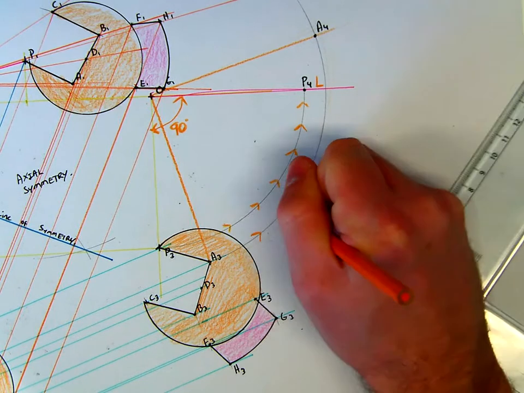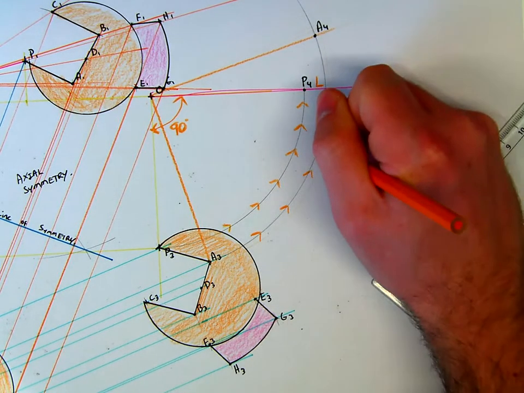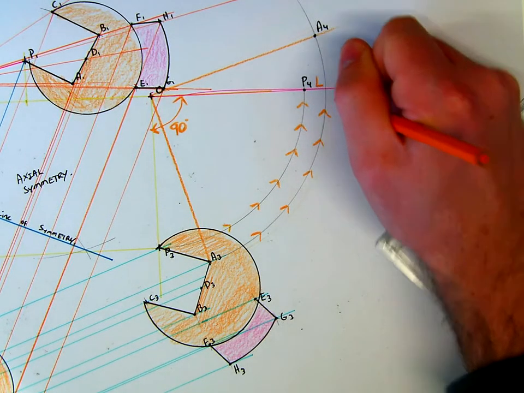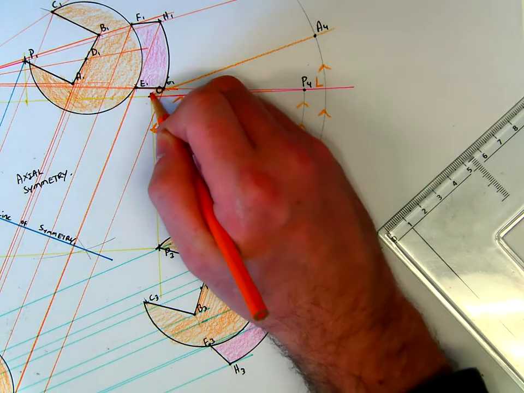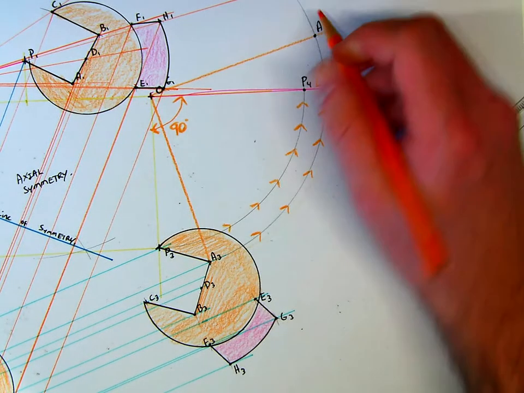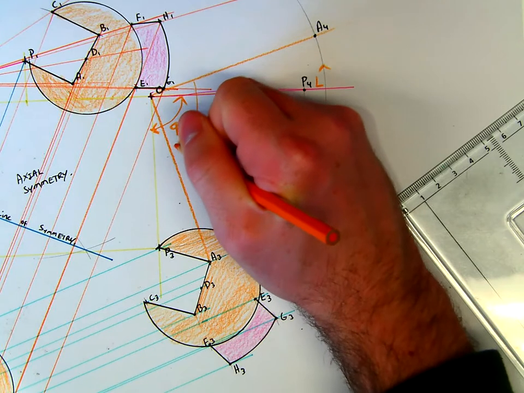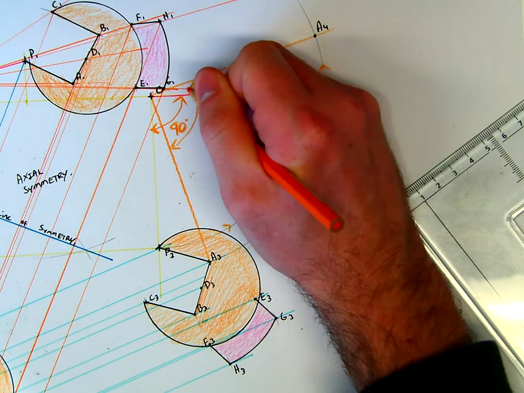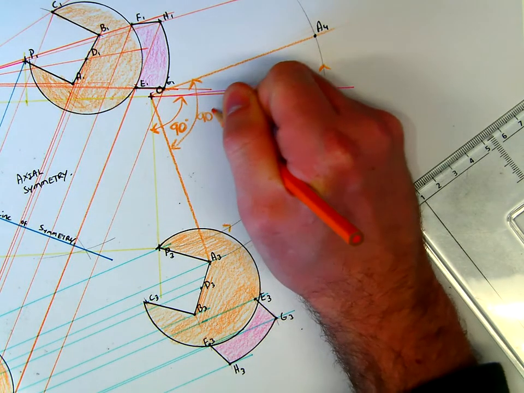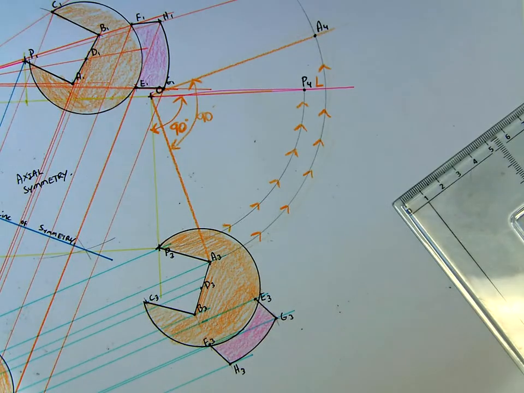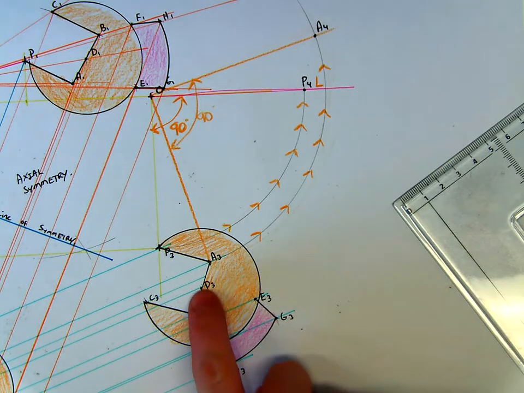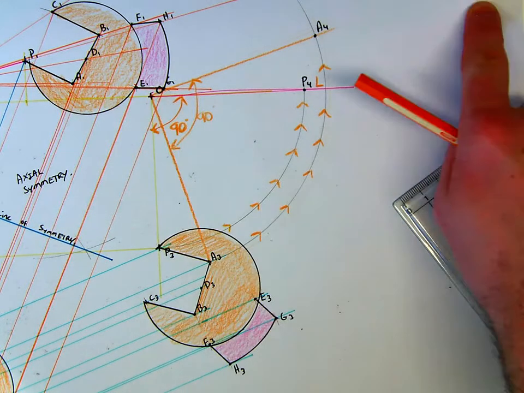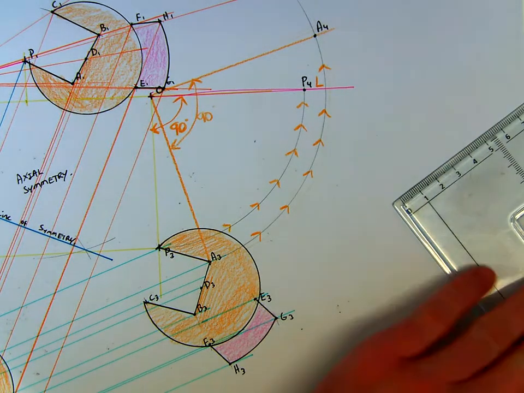So this one went the same direction, and the angle from A to O to A4 is 90 degrees as well. For every single one, I'm going to rotate it from O in an anti-clockwise direction. I'm going to draw each point to O, and I'm going to measure off 90 degrees for each one.